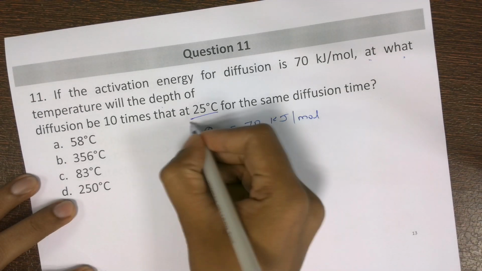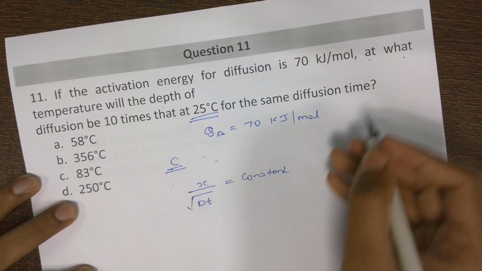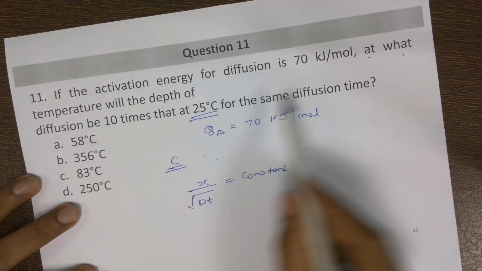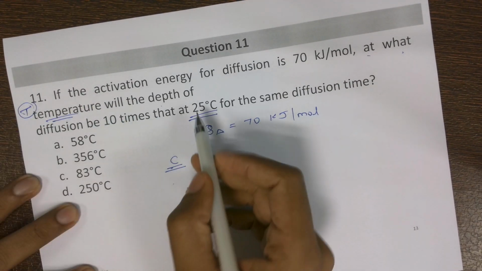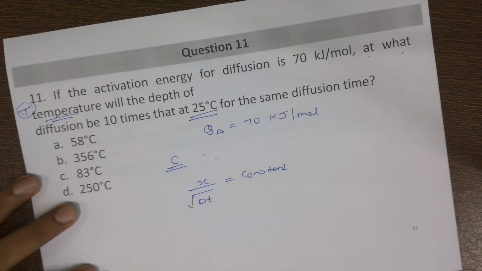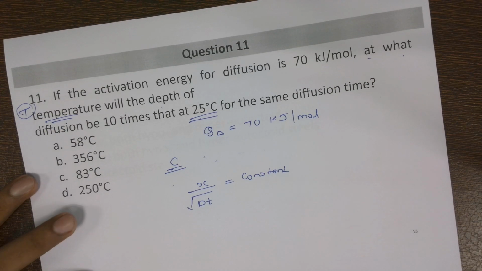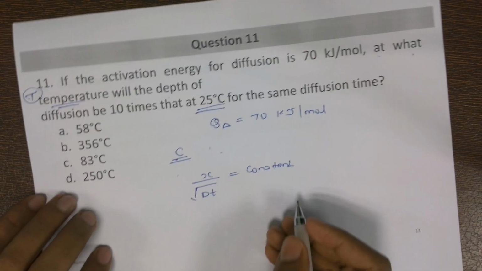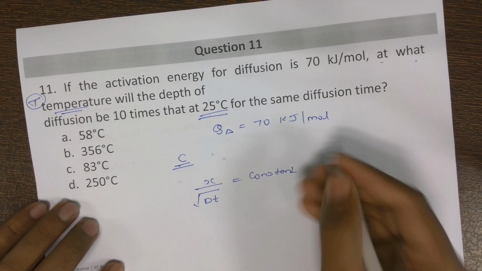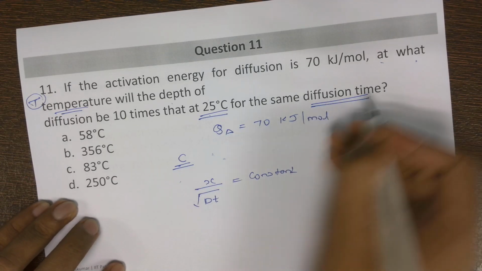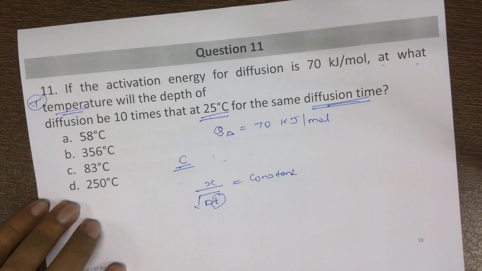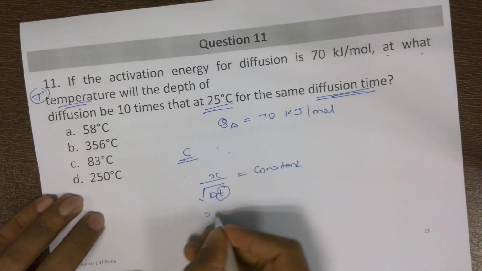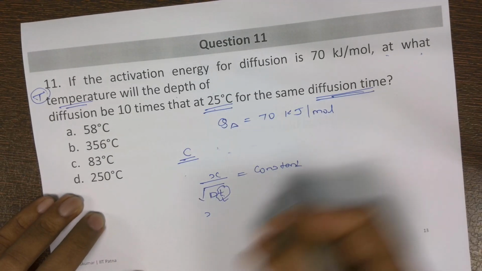In case 1, the temperature is T, and in the second case the temperature is 25 degrees Celsius. Now let's try to find this. For the same diffusion time, it means that t is also constant. Since this is constant, let's move it to the other side.